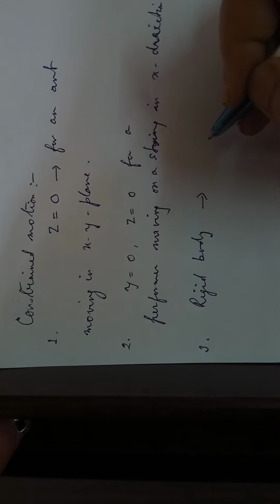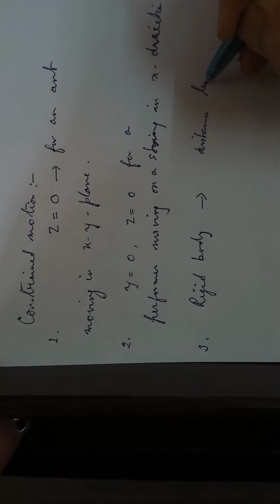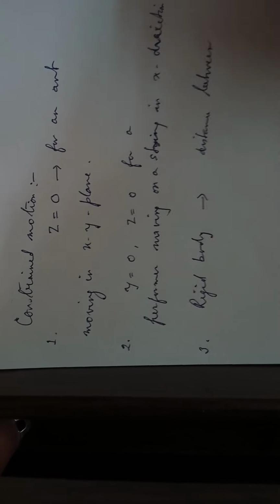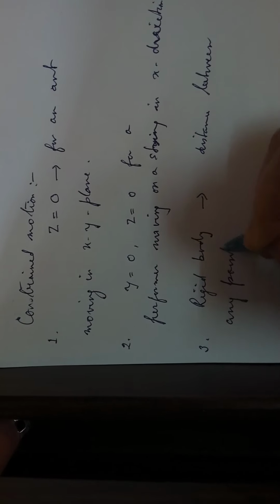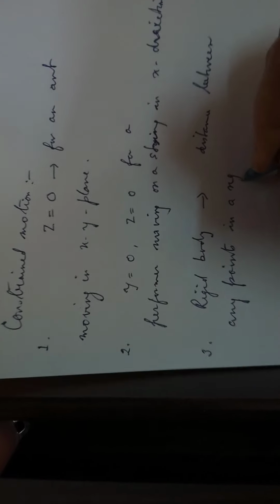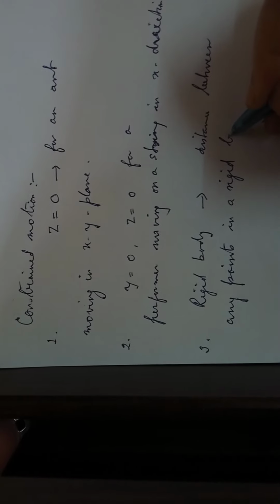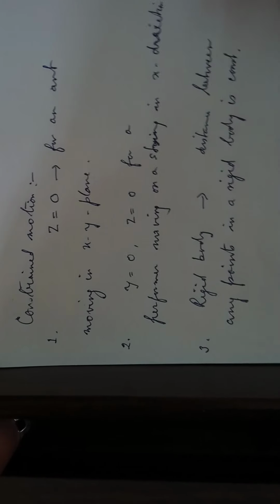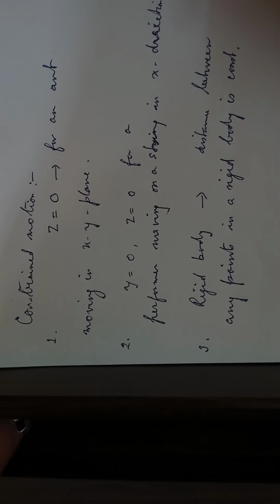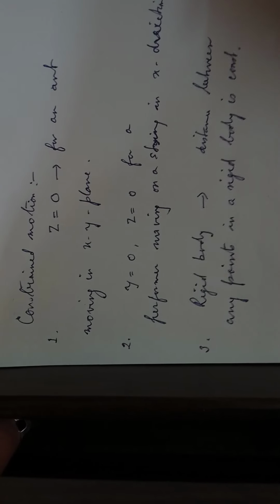That is the constraint for a rigid body: the distance between any 2 points in a rigid body is constant. So these are the various constraints that we talk about.